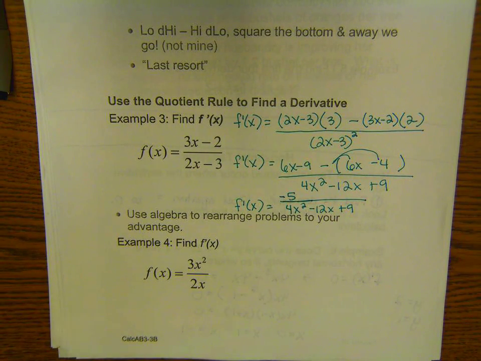Is that it? Yeah. So are we doing okay so far? Yeah. But is that what the derivative is? That's how you take the derivative of a quotient. You're not going to just do the derivative of the top divided by the derivative of the bottom. So products and quotients you have to use those rules for.